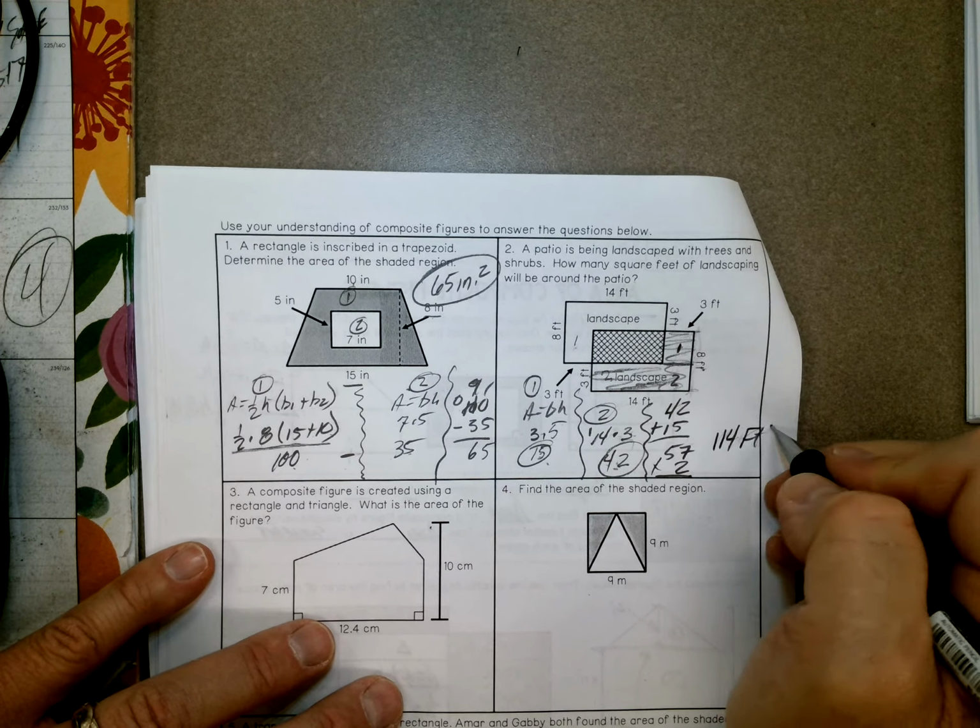All right, excellent. Decomposing figures, good stuff. Number 3, we roll on. A composite figure is created by using a rectangle and a triangle. What is the area of the figure? So let's cut it right there.